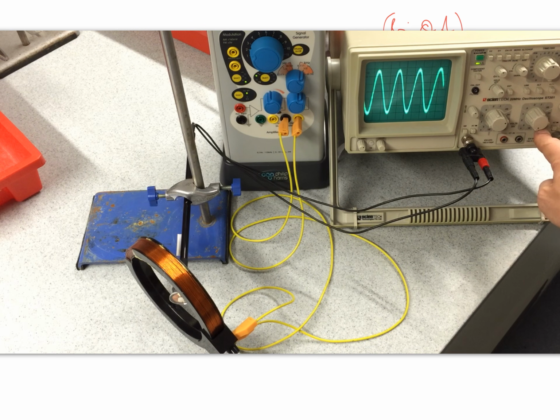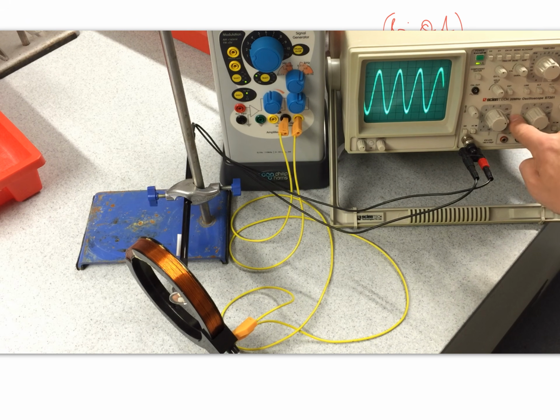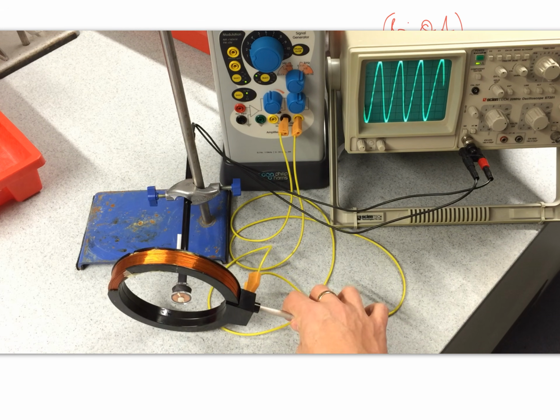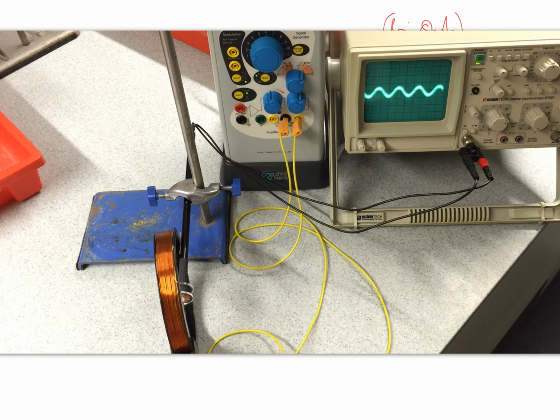Of course there's going to be a scaling depending upon what position you have your voltage gain on. Here it's on 20 millivolts. But nonetheless, you should see a nice plot showing a maxima through to a minima.